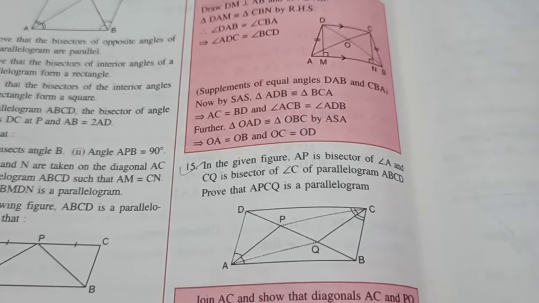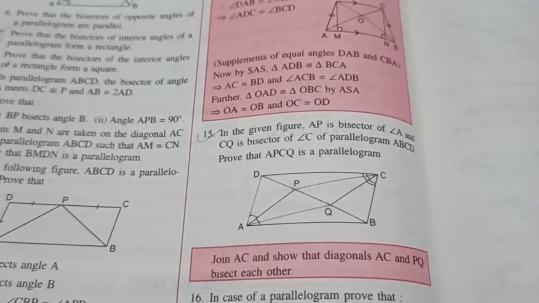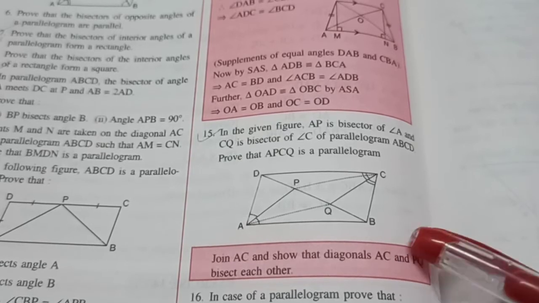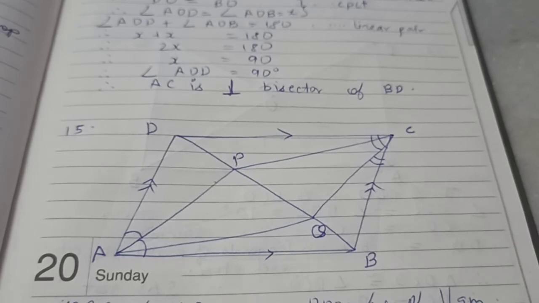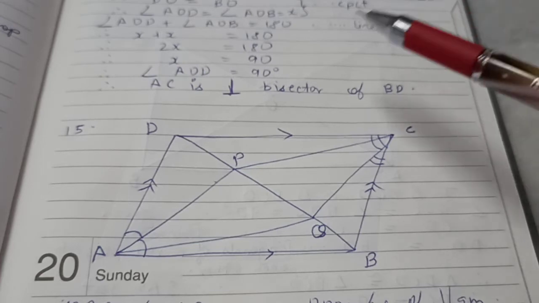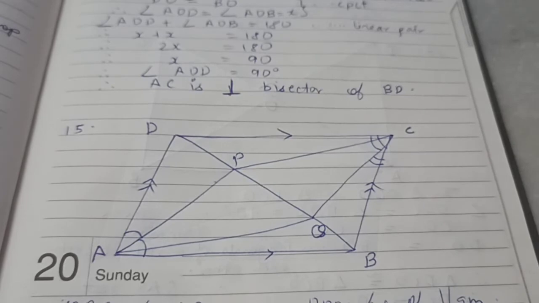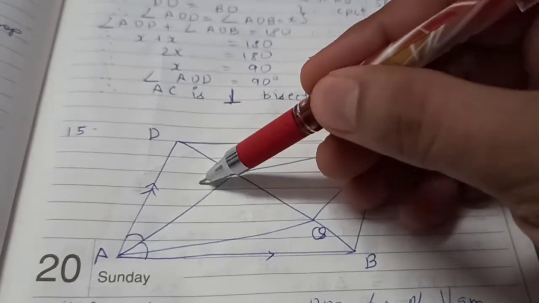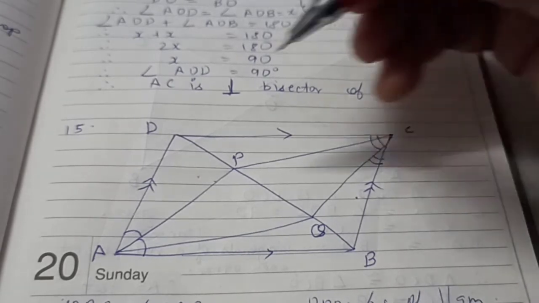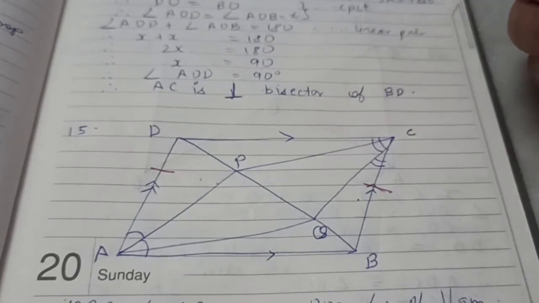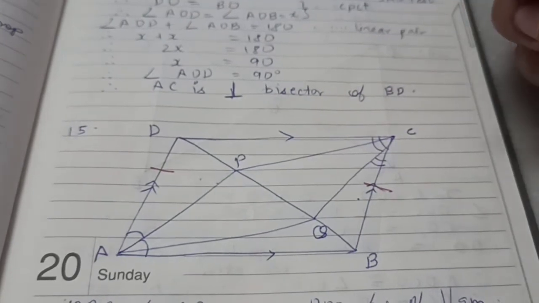Now the 15th question. They've given a hint, join AC. You can try that method, but I have a very easy method. They have asked us to prove that APCQ is a parallelogram. Now, how do we prove anything as a parallelogram? Just prove a pair of sides equal and parallel. So, I'm going to target AP and CQ. Let's take triangle APD and triangle CQB. Let's see what do we have. Can we prove them congruent? First of all, this side is equal to this side, opposite sides of a parallelogram. What else?